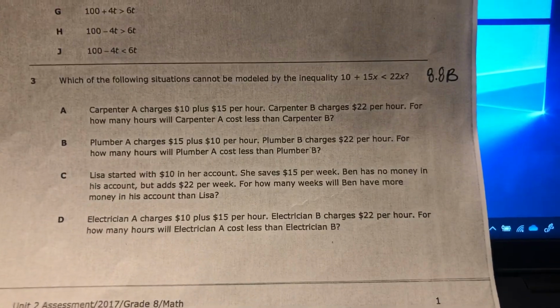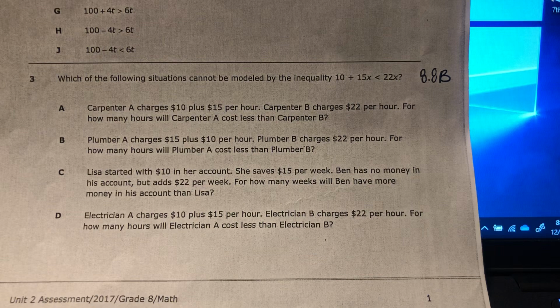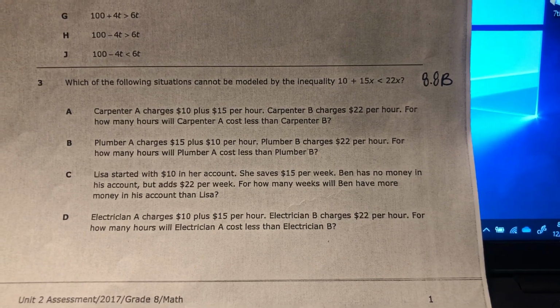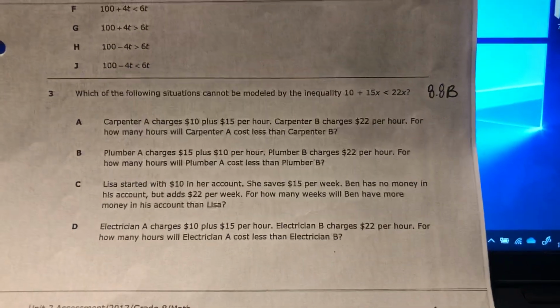D, Electrician A charges $10 plus $15 per hour. Electrician B charges $22 per hour. For how many hours will Electrician A cost less than Electrician B?